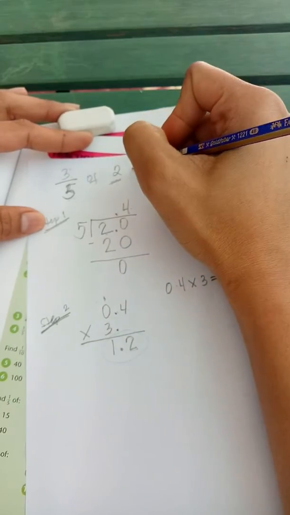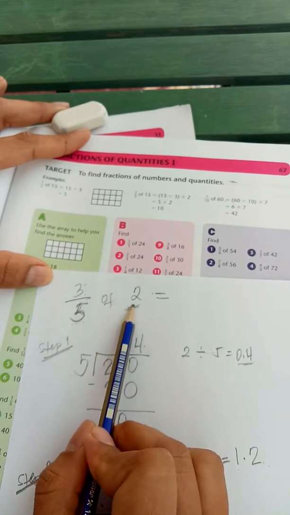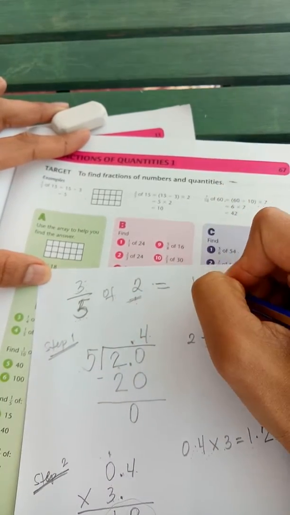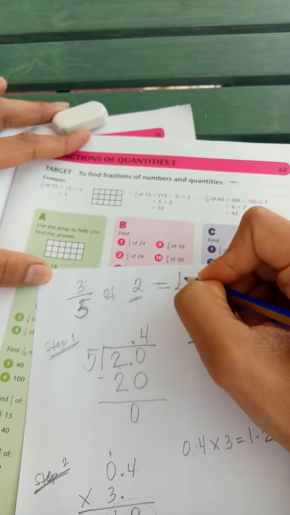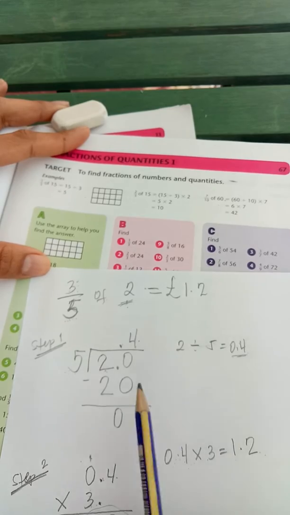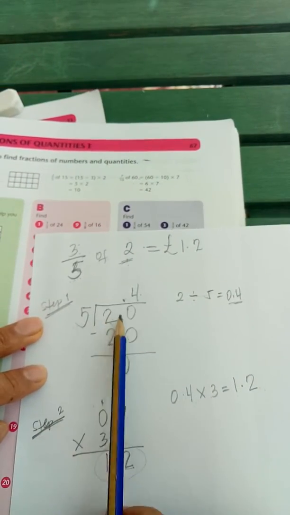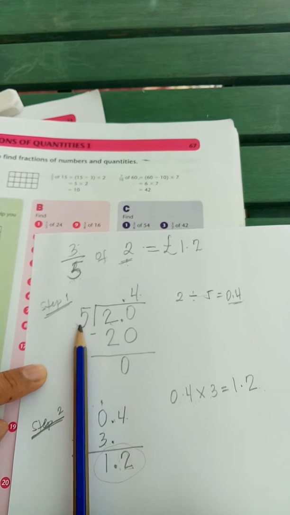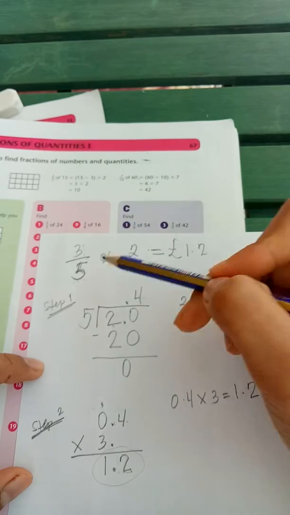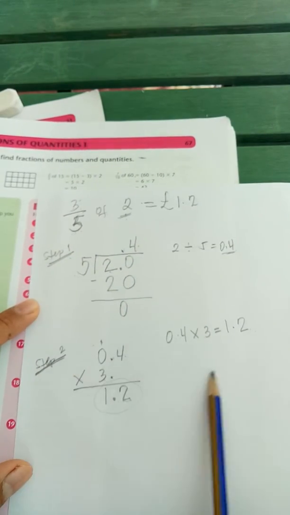Therefore, the answer to the question, 3/5 of 2 pounds, is 1.2 pounds. That's just it. Always remember to check your number here. If it's smaller than the outside number, then use your decimal point and put the decimal point on top. So that's step 1. This is step 2.